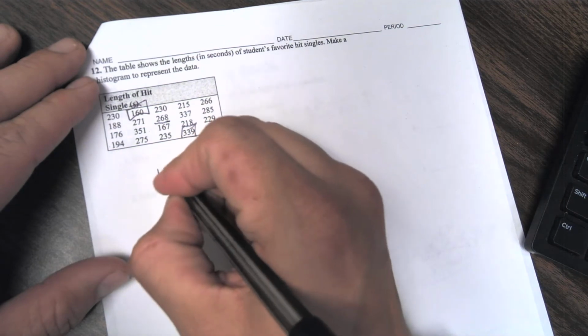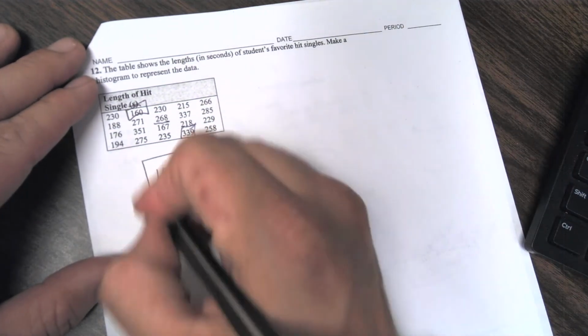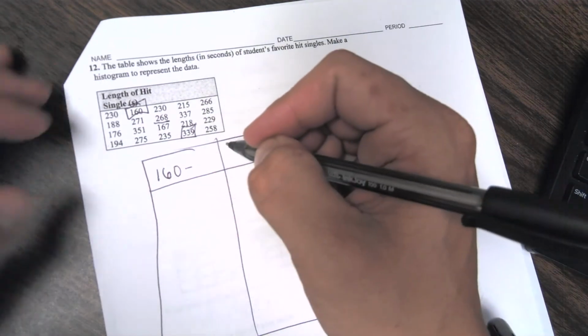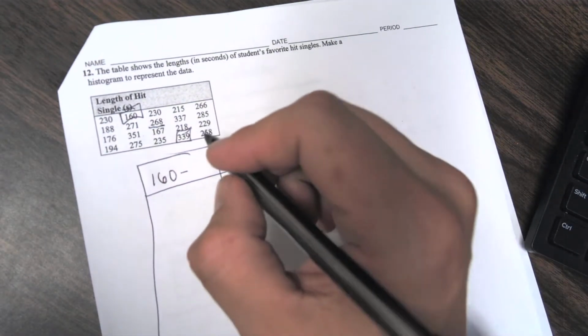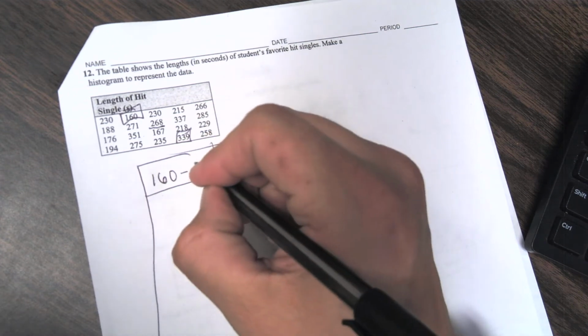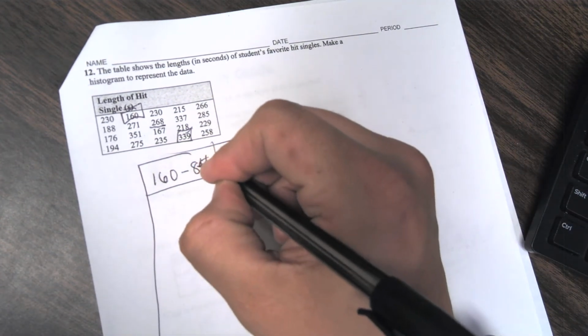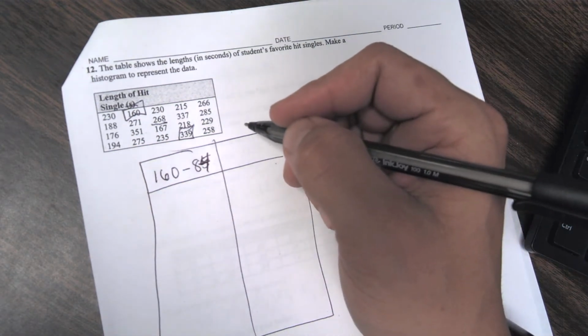You could do 160 to 184, because that's 25 numbers exactly.